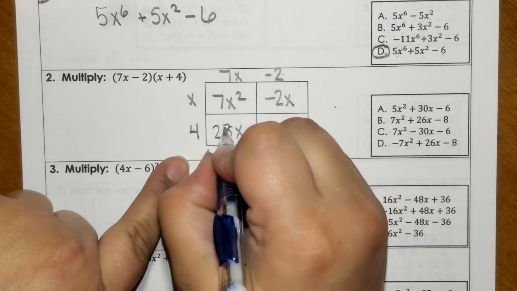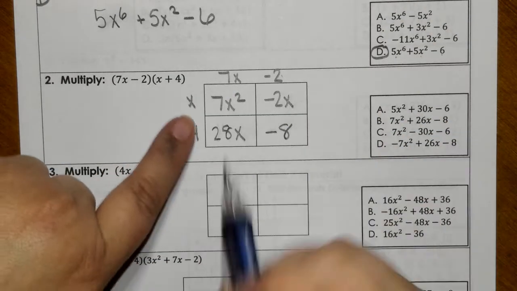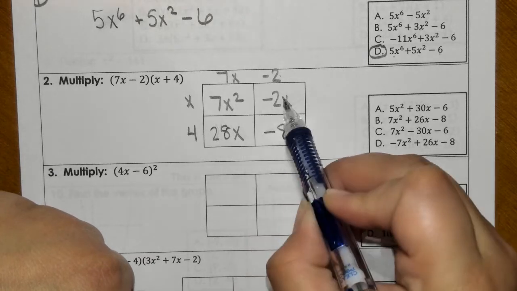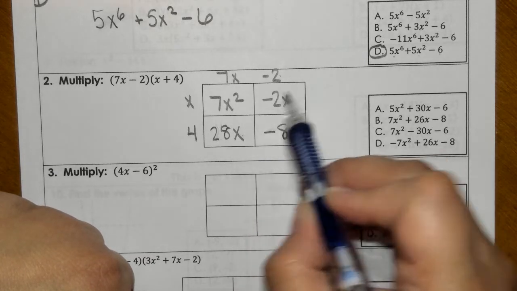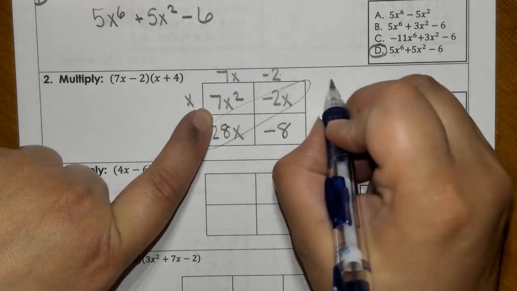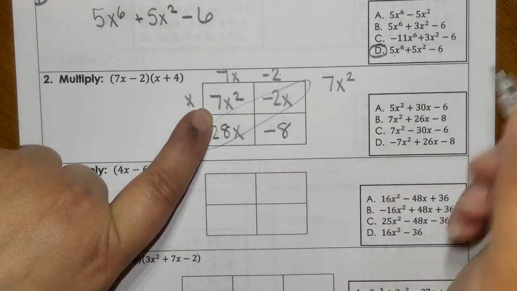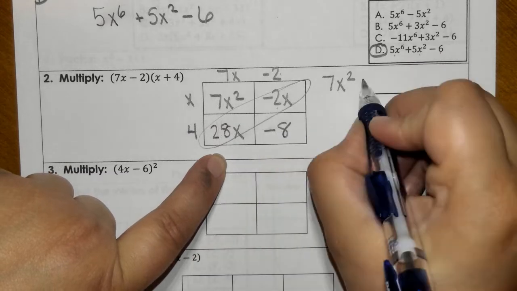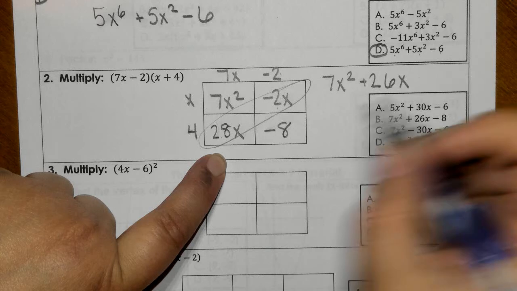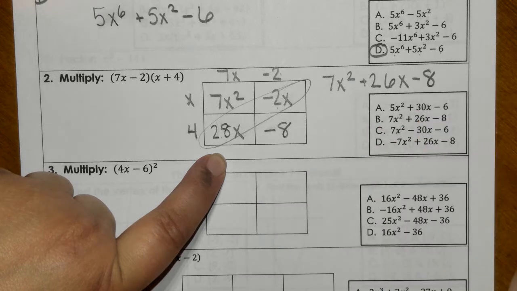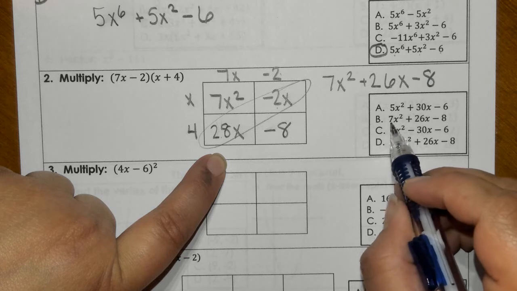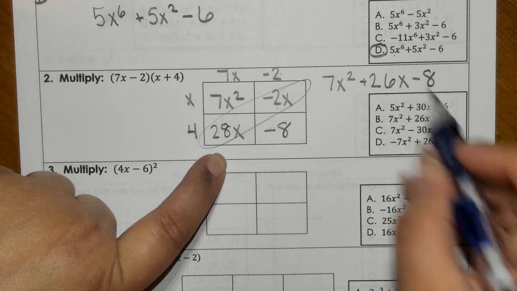All right, now we want to double check. Is our diagonal the same? X, yes. Okay, so we're going to be able to combine those here shortly. So we start with our biggest exponent. Then 28 minus 2 is 26x. And then minus 8. So it looks like B.